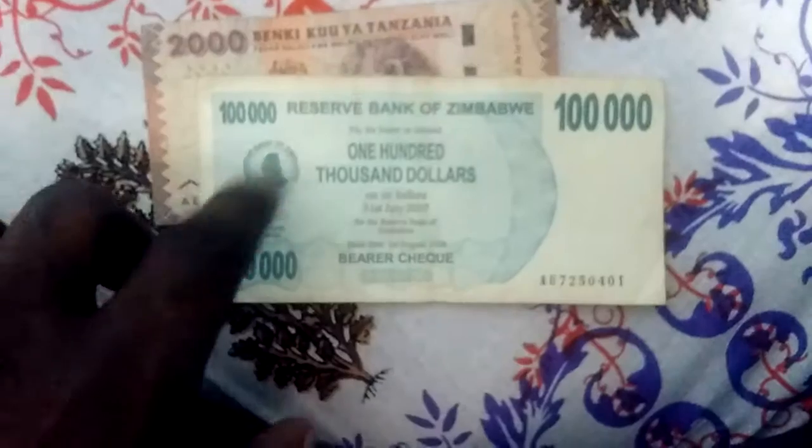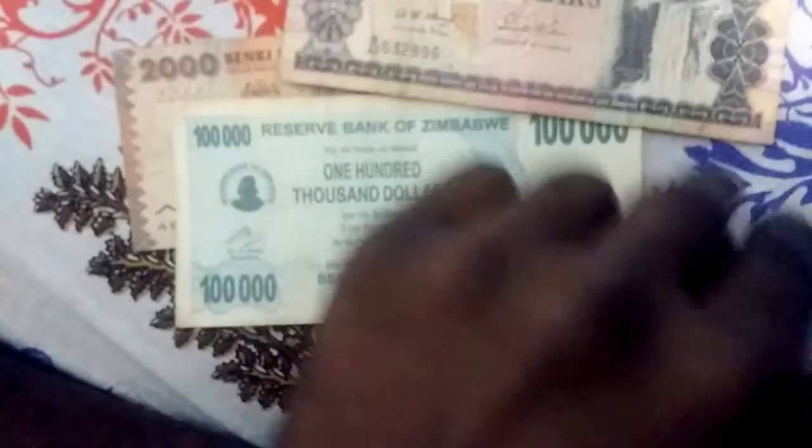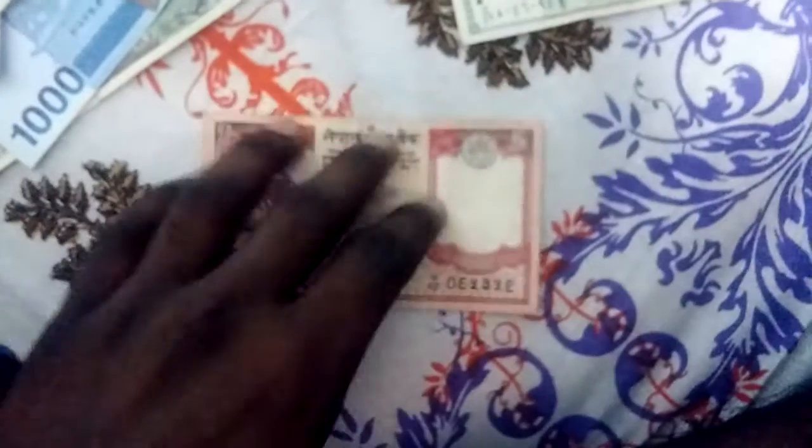And as you can see, most countries have their emblems in it. You can see it at the front side, but some countries like the United States of America have the emblem at the back, and some countries have the watermark on the right side, but some on the left.